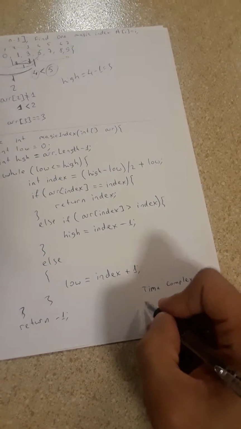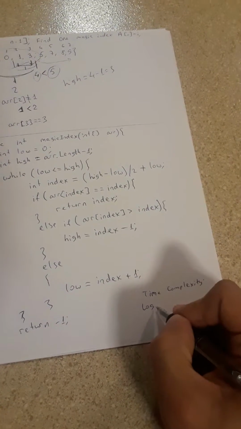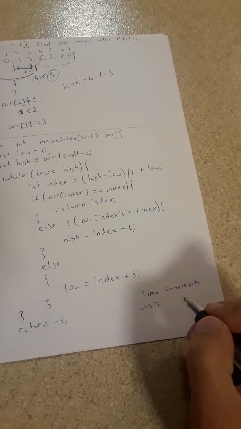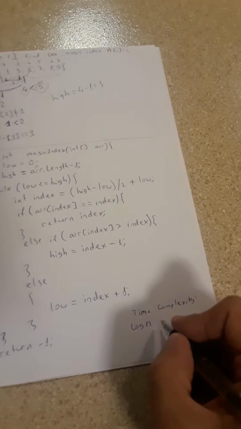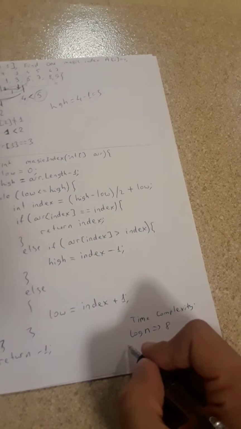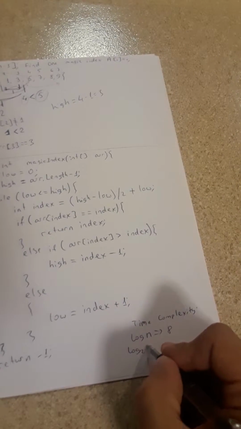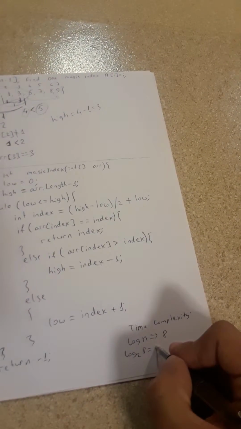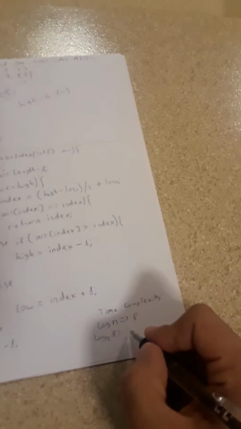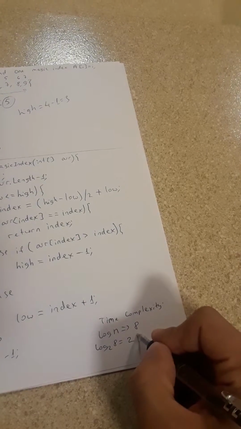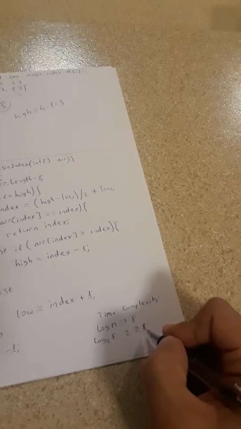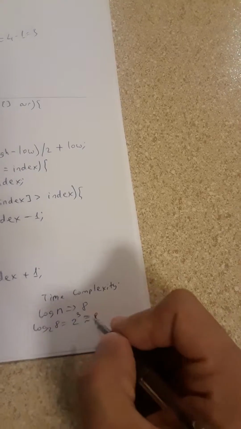Since we're using binary search, the time complexity of binary search is log n, meaning that, for example, here in that array we have 8 elements. It means log base 2 of 8, so we basically need to find the element in an array of size 8 within 3 attempts.